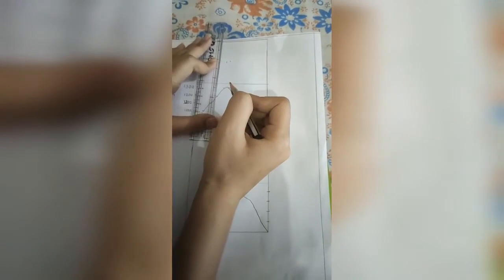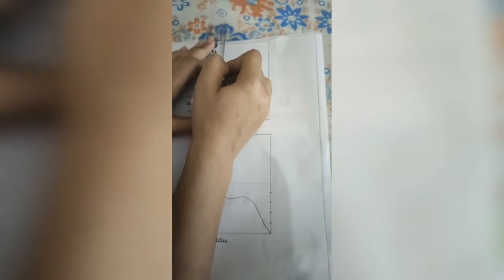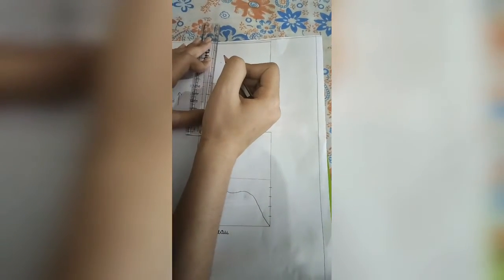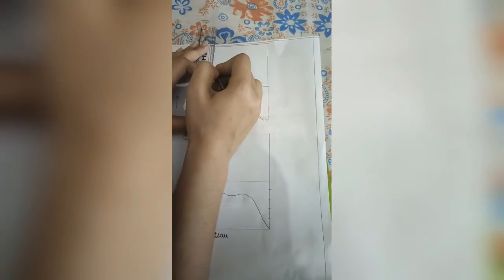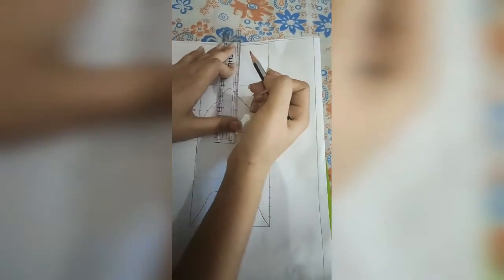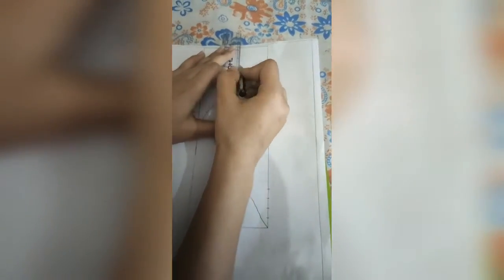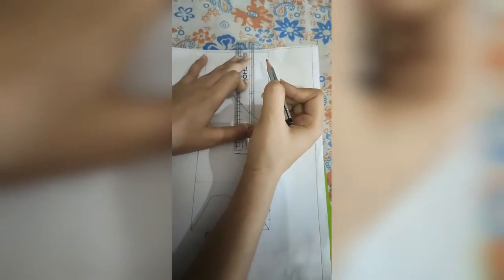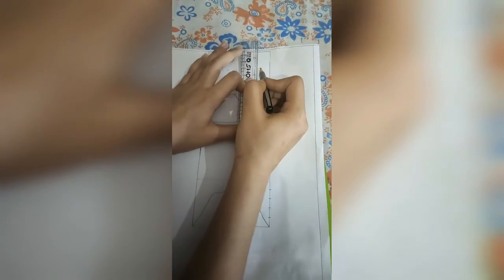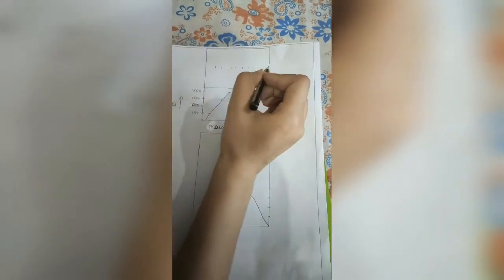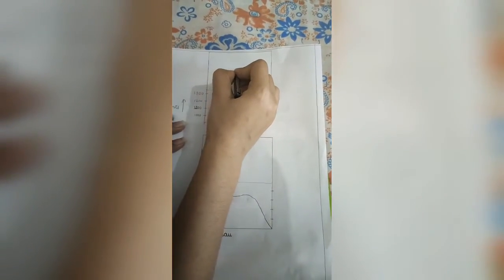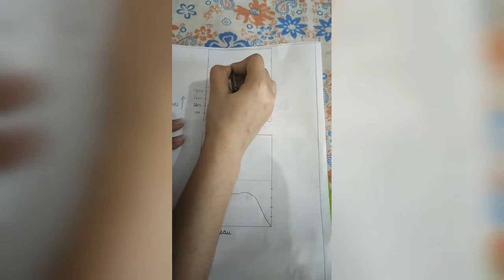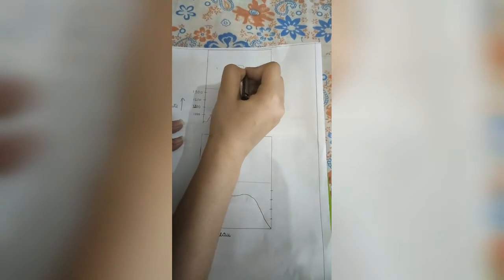Then measure that accordingly and take that one step higher, and you can make those lines. Look at how I'm making it, you'll get to know. You may not be able to understand it the way I'm speaking, but please look at the diagram the way I'm making it. So fine, now we have those reference points. Now please join those reference points with each other.